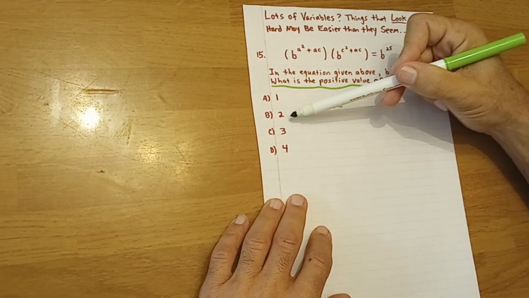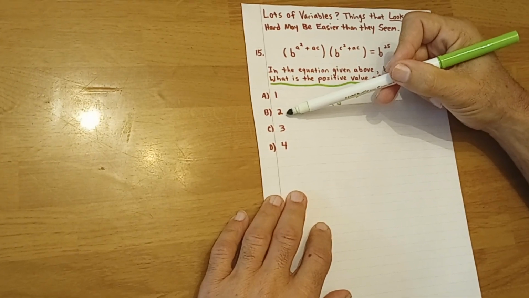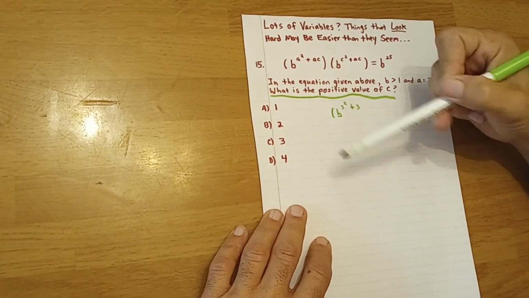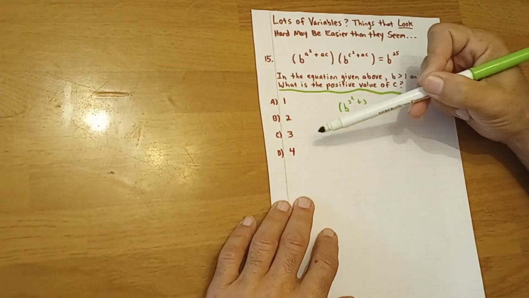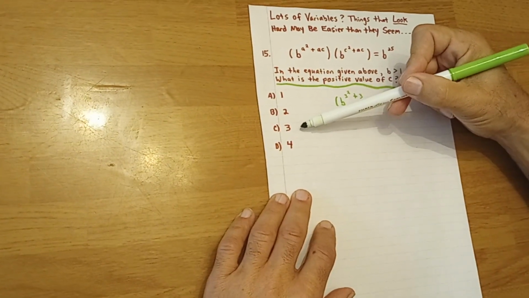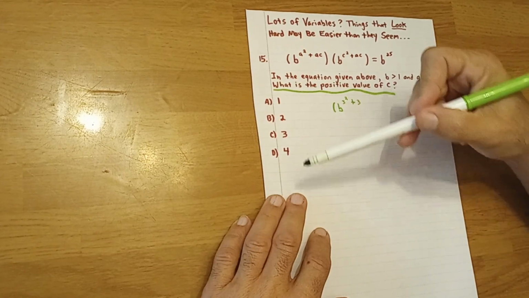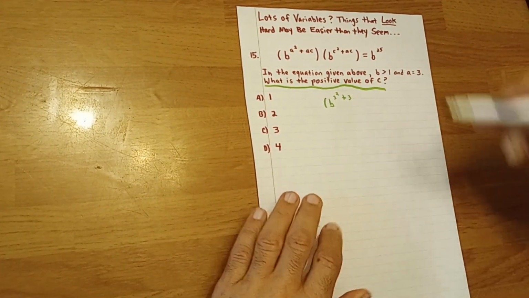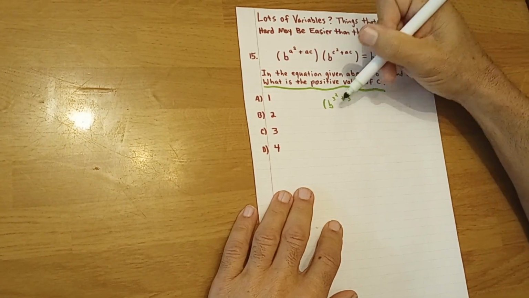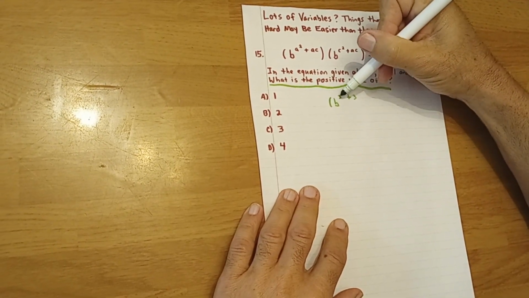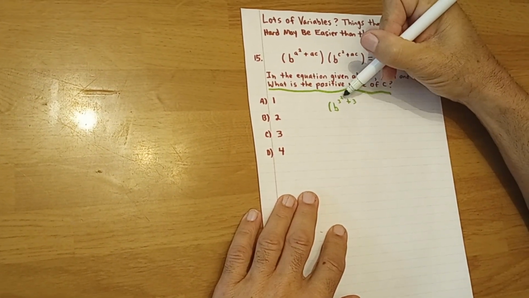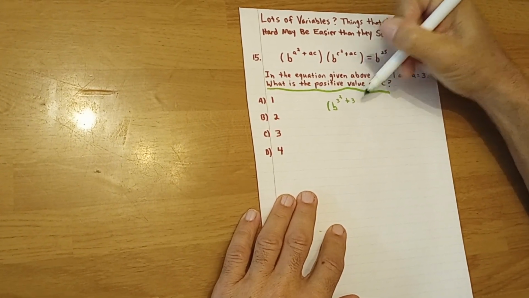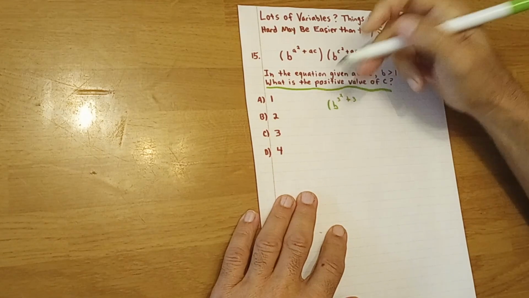If 2 is too small, then we know that b and a are out, and then we'll try c as our value. If c works, we're done. If c does not work, we're also done because then the answer will be d. So let's see how this goes. Again, we're plugging in 2 for c. So here we have b cubed to the second power, and then here we have 3 to the c, and we said c is going to be 2.